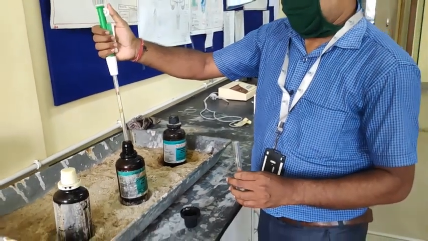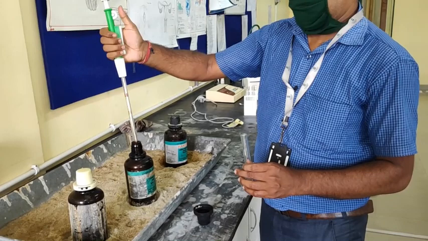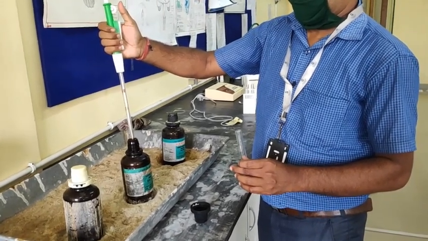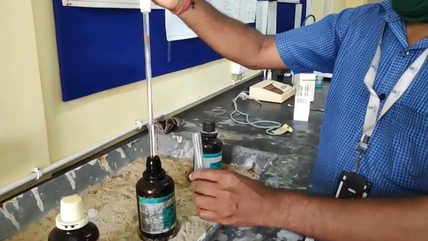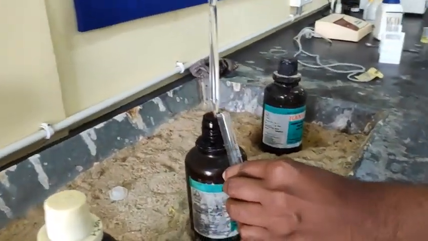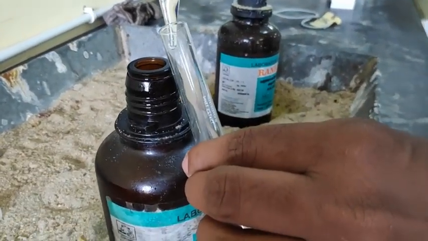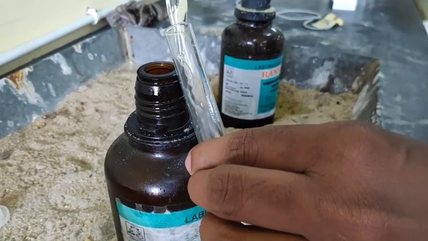Debashish sir is using the dropper system, and he took a few drops of nitric acid, and after that he is adding this directly to the sample. Please note that this sample has to be kept in a slanted test tube.